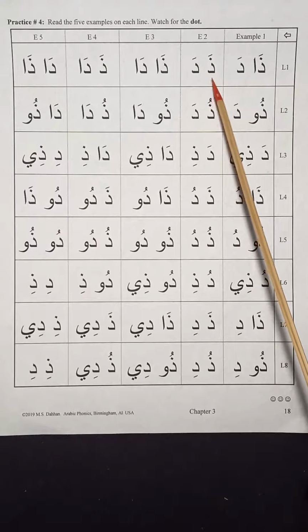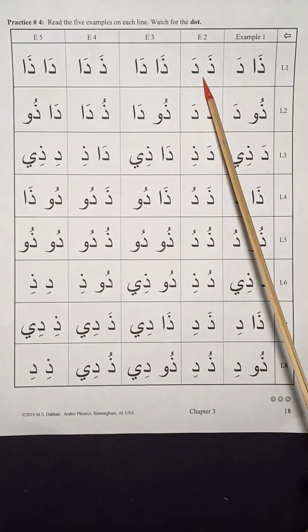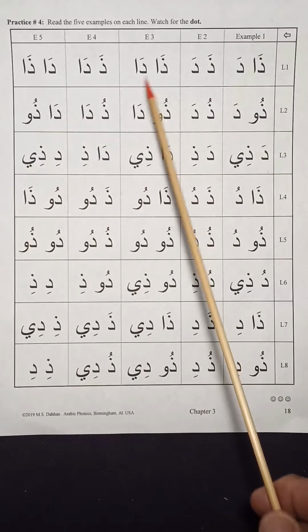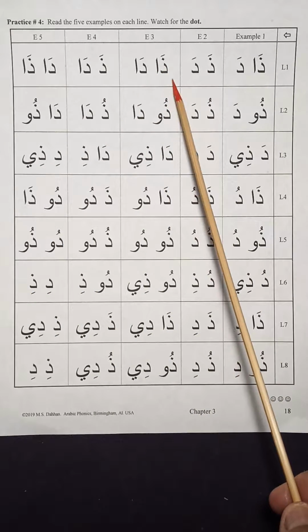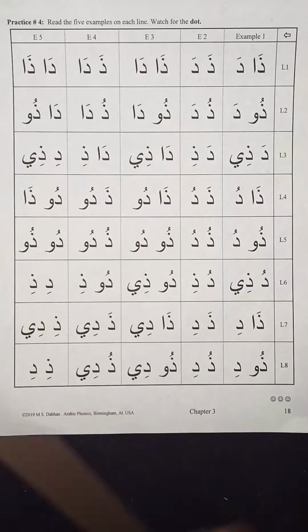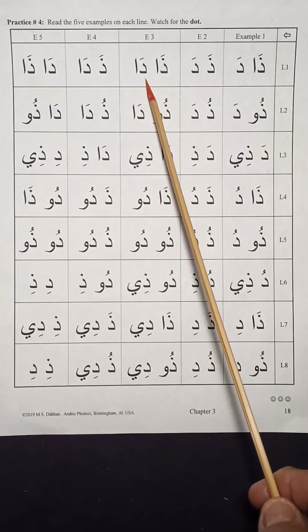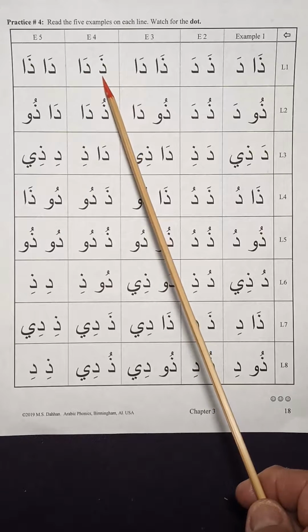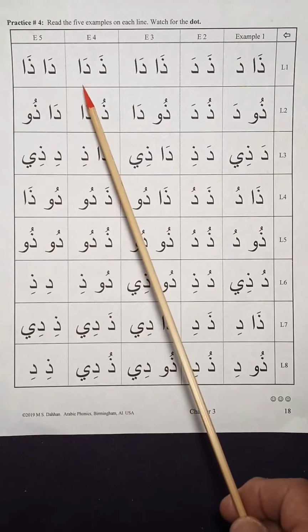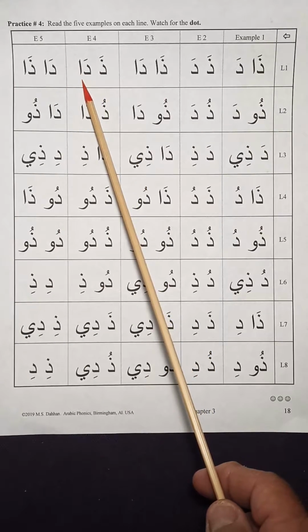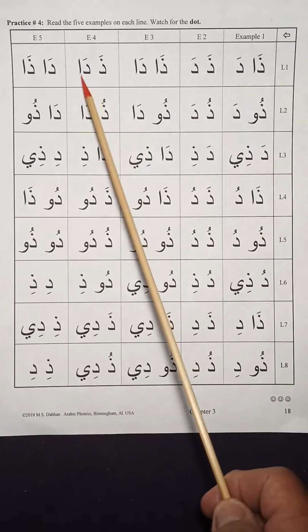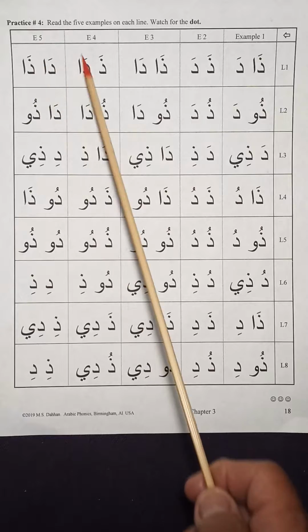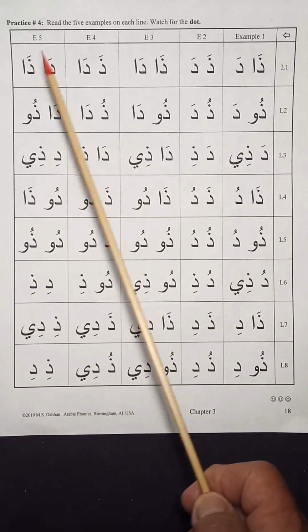Example 2: the, da. Example 3: the, da. Example 4: the, da. Short sound, long sound. Example 5: the.